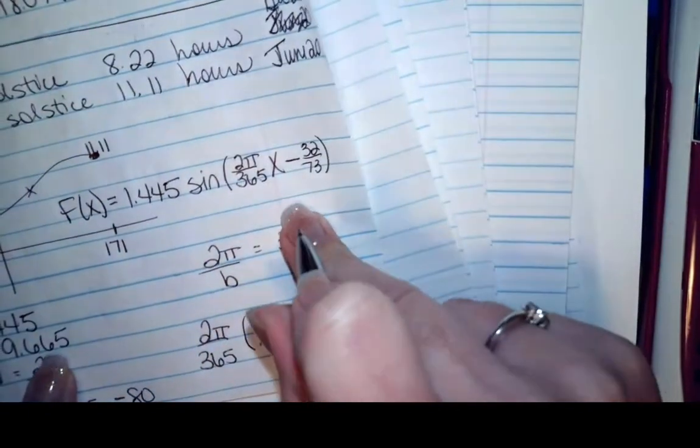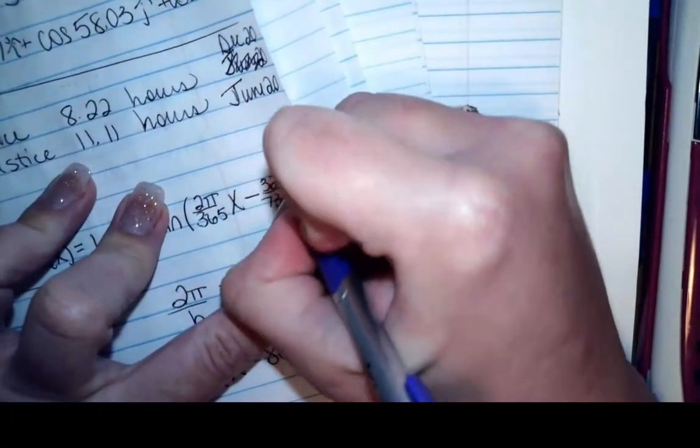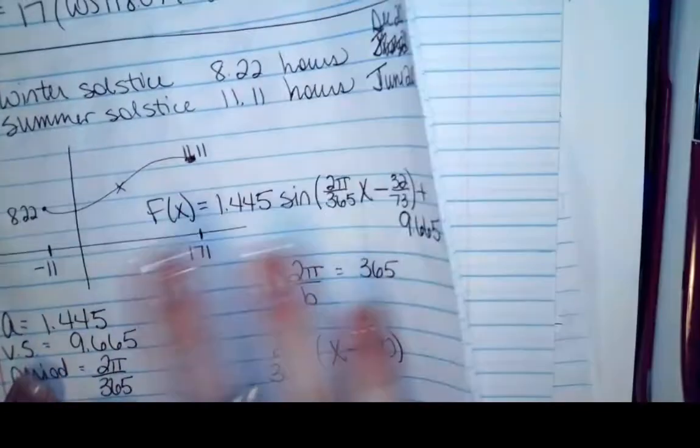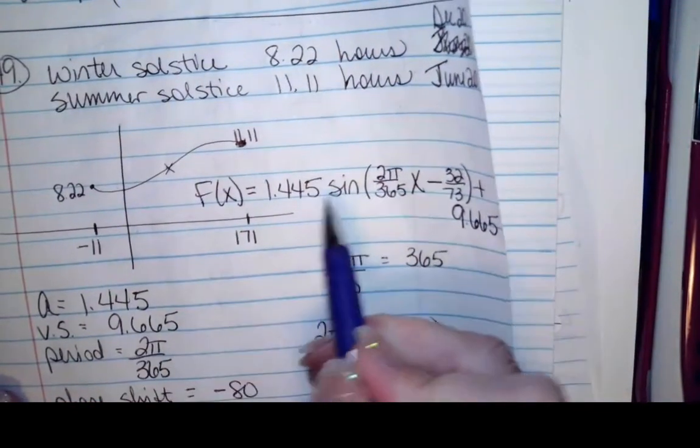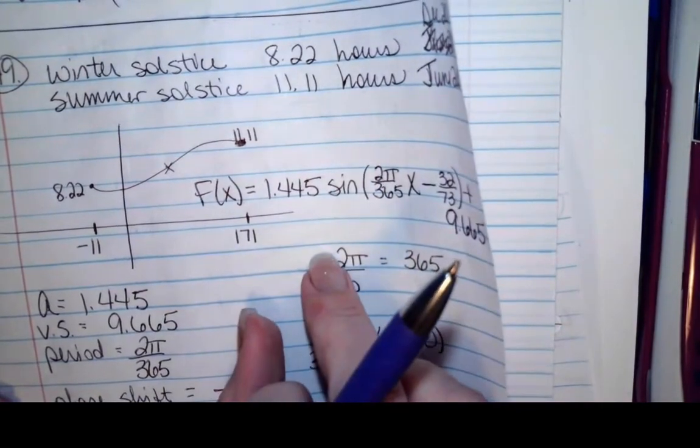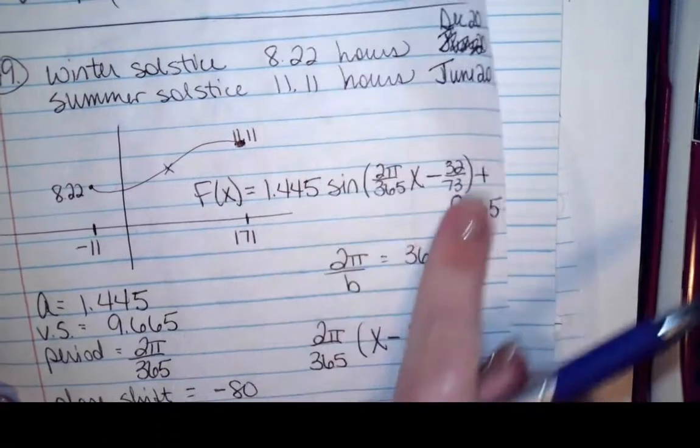And then I went up 9.665. Now there may be a little bit of a rounding error, just in case maybe we did 365.25 because of the whole leap year thing. But this is your general answer.